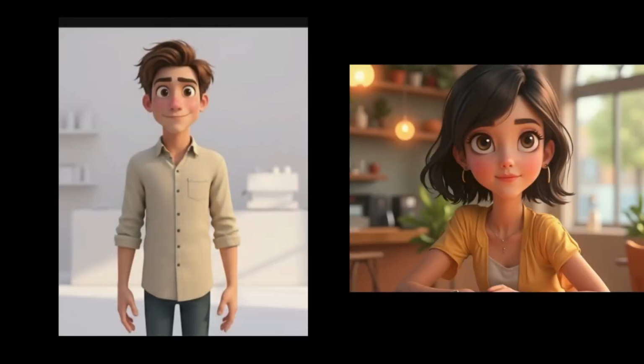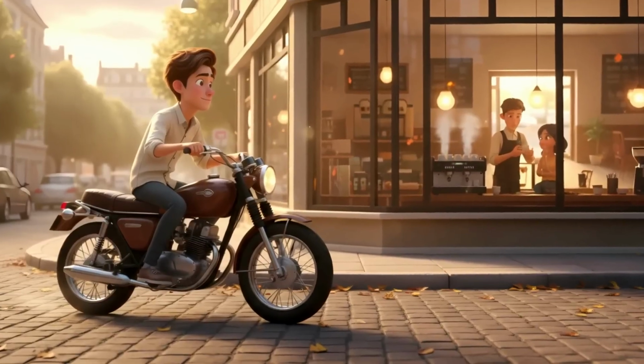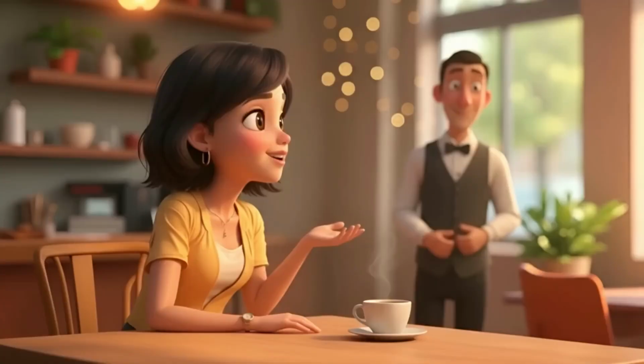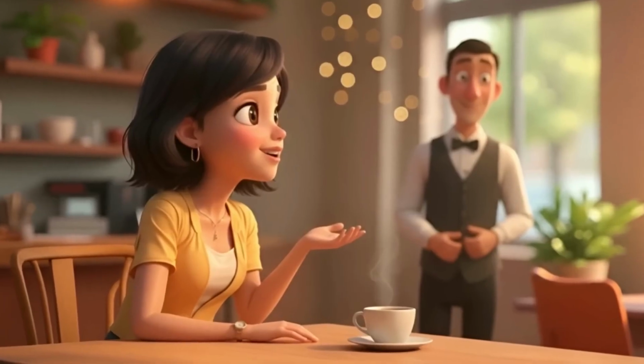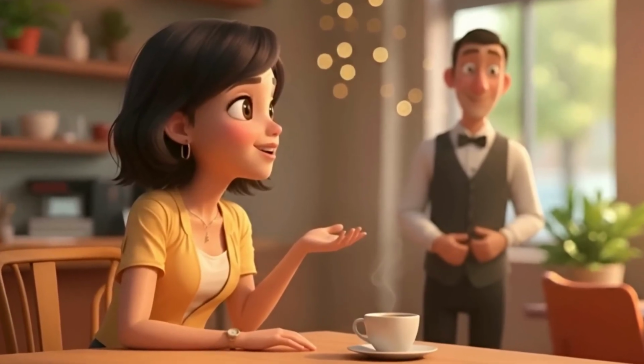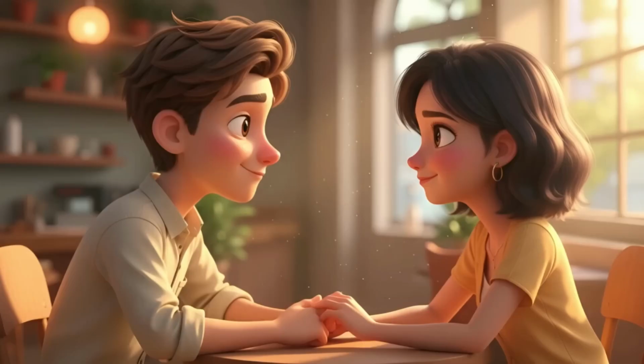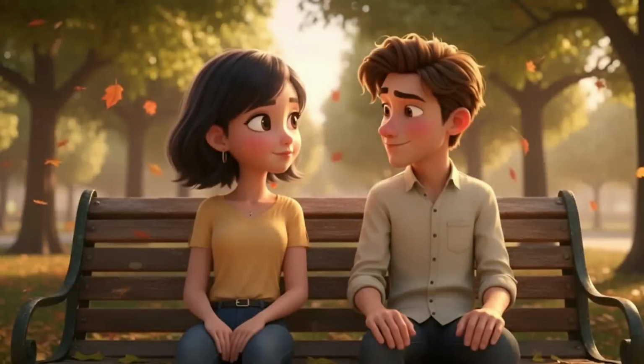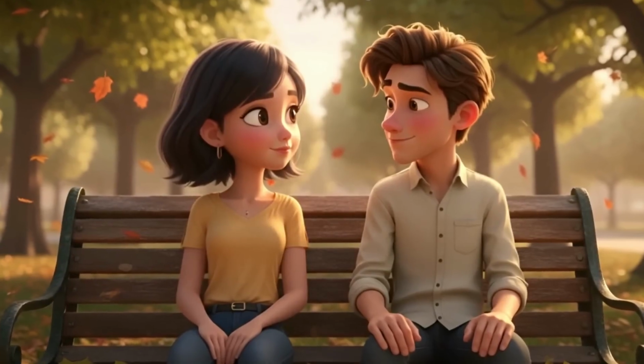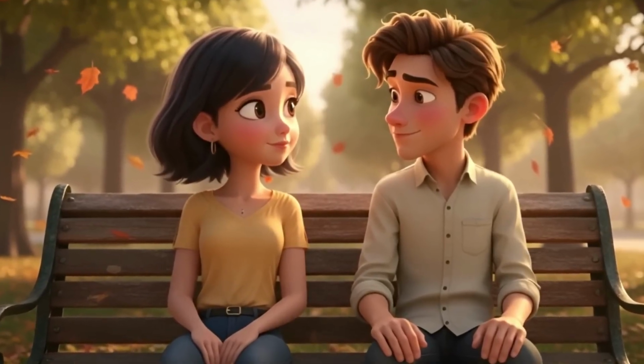Using just 2 character images, let me show you what's possible. Here's the boy riding a motorcycle to a cafe. And here's another scene, a girl sitting at a cafe table with perfect consistency. Now imagine this, both characters sitting together inside a cafe or relaxing on a park bench. Every scene, visually cohesive and perfectly consistent.